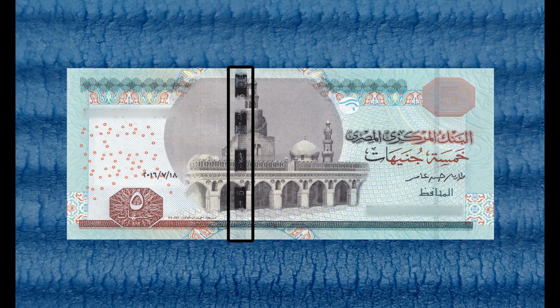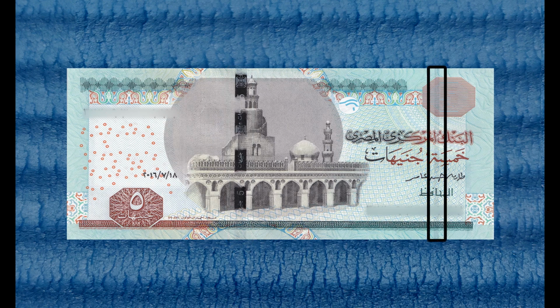The thick windowed security thread has a multicolored tone, switching colors from copper brown to gold when the note is tilted. Next, it has a 1.5 mm buried black solid magnetic security thread running vertically, showing the demetallized denomination 5 Junahat, that is, £5, in Arabic language engraved on it, which can be read on both sides of the note.